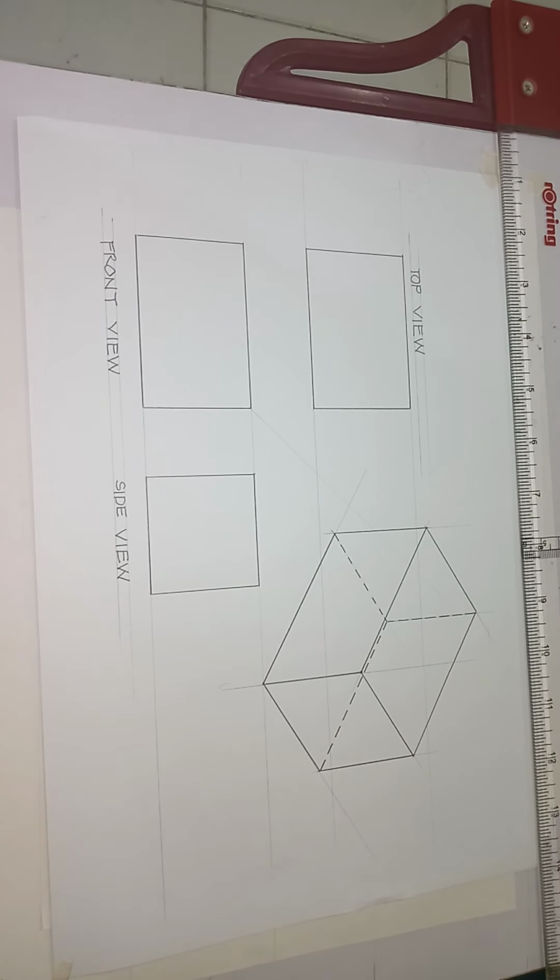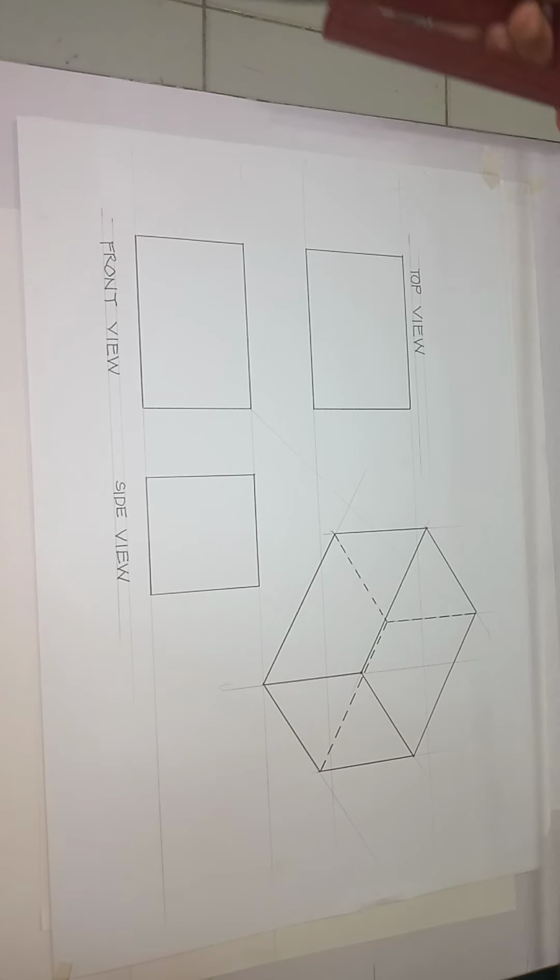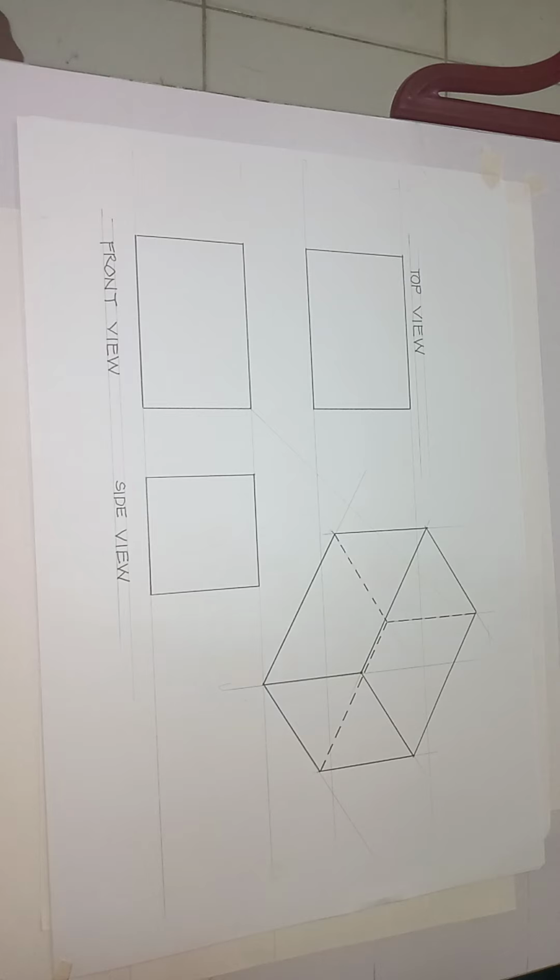Good morning. So this is the continuation of the discussion on the principles of orthographic projection.